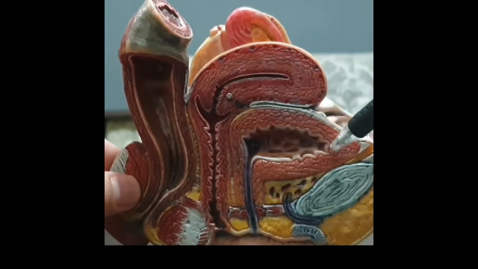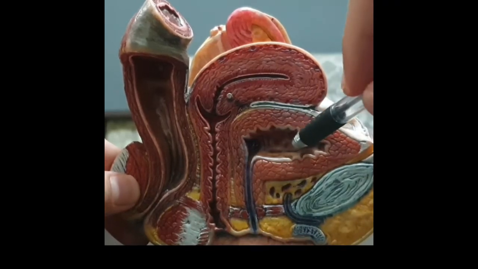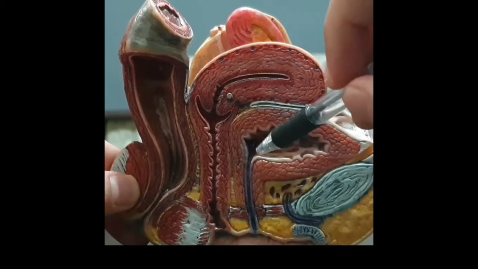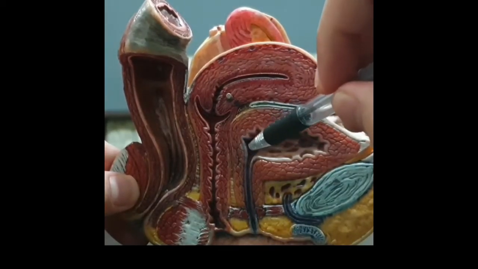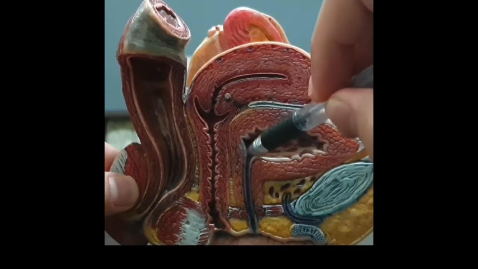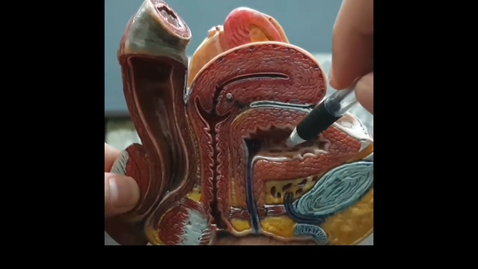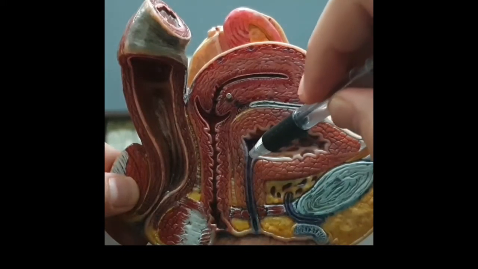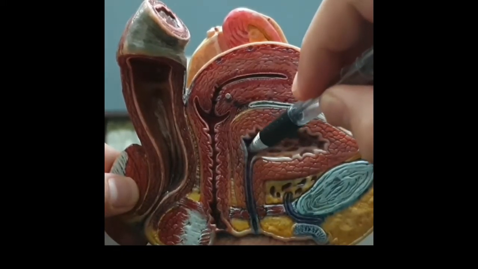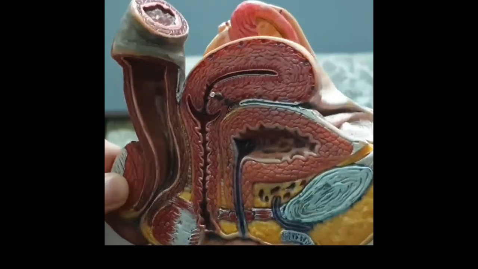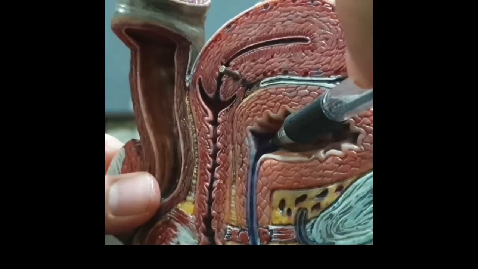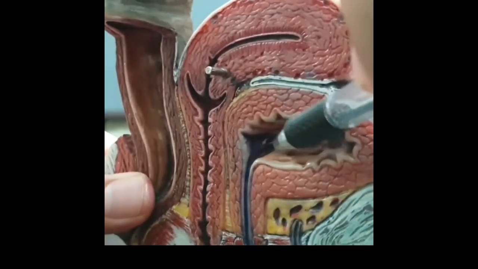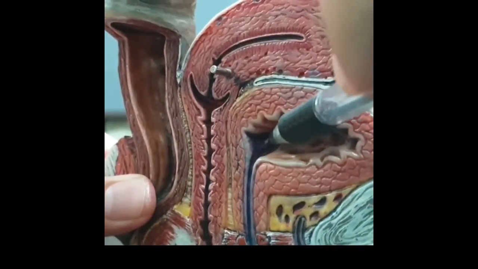This is the apex of the bladder. This is the body of the bladder. This is the neck of the bladder, and this area right here is the trigone. So apex, body, neck, and trigone. And here you can see the ureteric orifice.